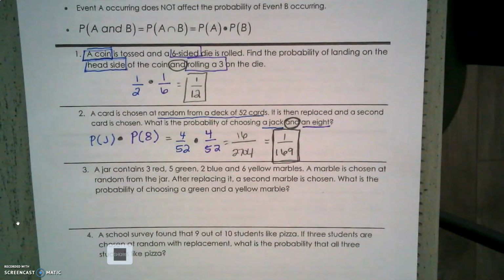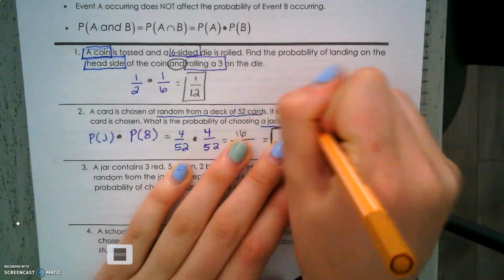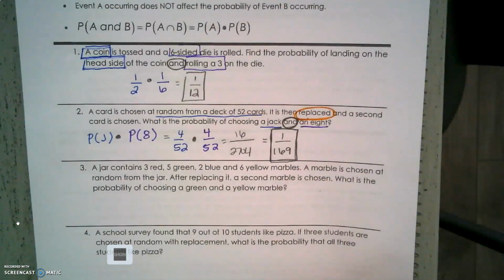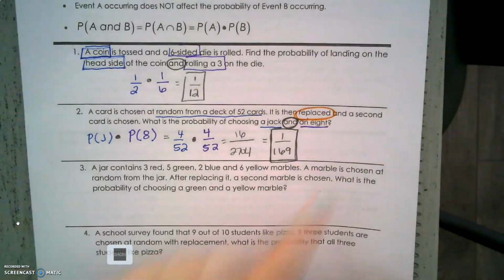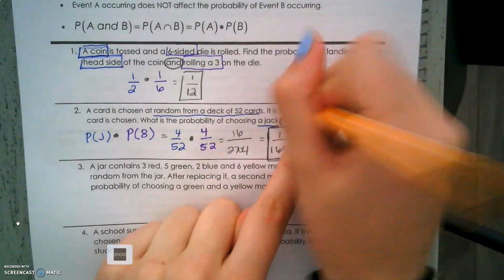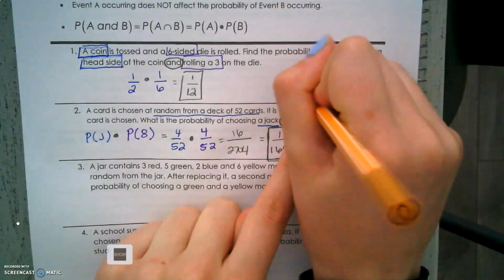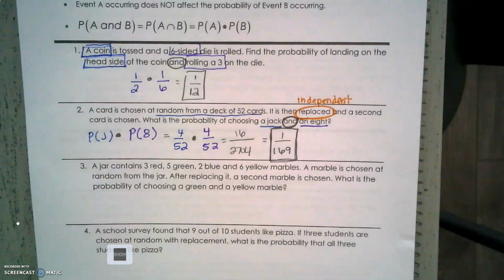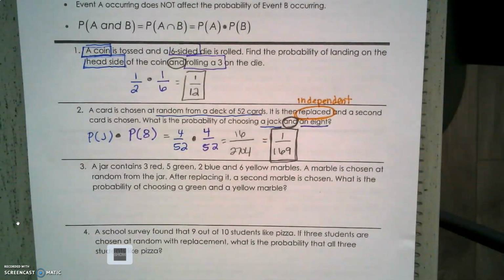Now let's talk about one more key word here in this word problem for finding an independent event. I know that this is independent just by reading it because of this vocabulary, replaced. I had a deck of cards, I picked one out, I looked at it and I put it back. When it's replaced, that's the key word for independent.